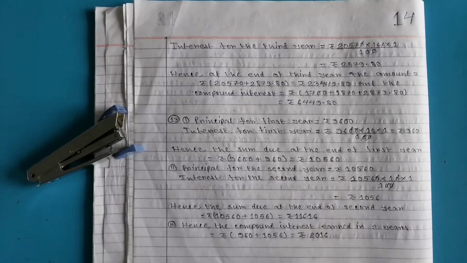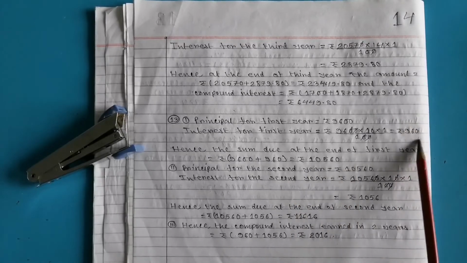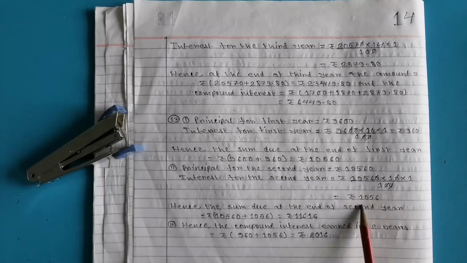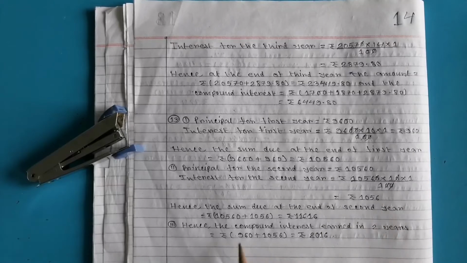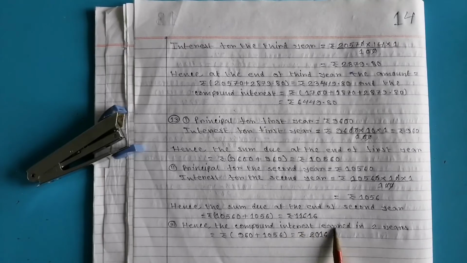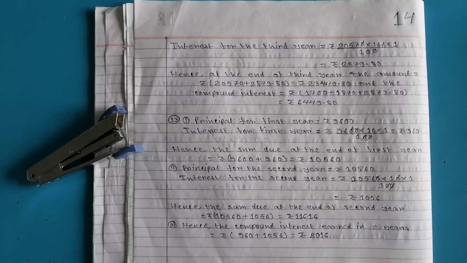Now the third part: you have to find the compound interest earned in 2 years, meaning in the first year and second year. In the first year the interest is 960 and in the second year the interest is 1056. Add these two, you will get the answer. So hence the compound interest earned in 2 years, the first year interest plus the second year interest, will be 2016.